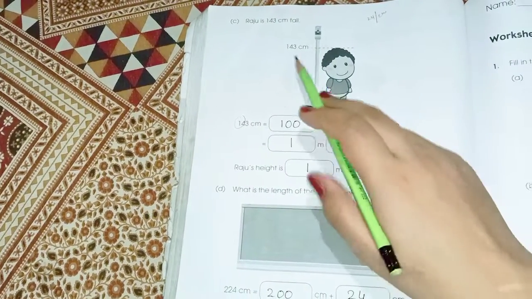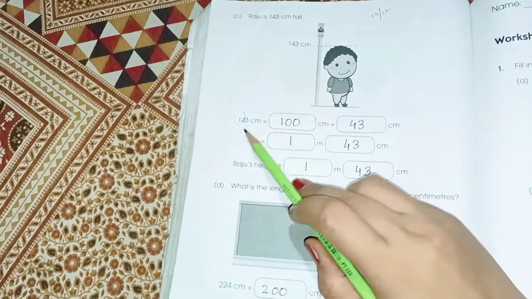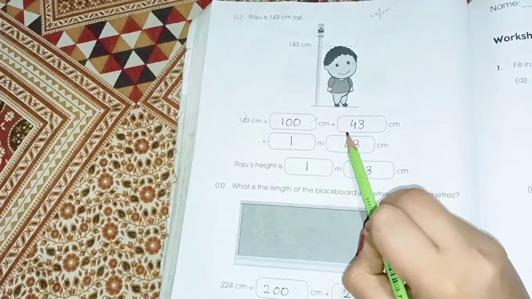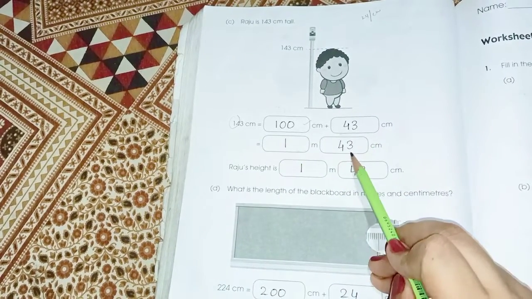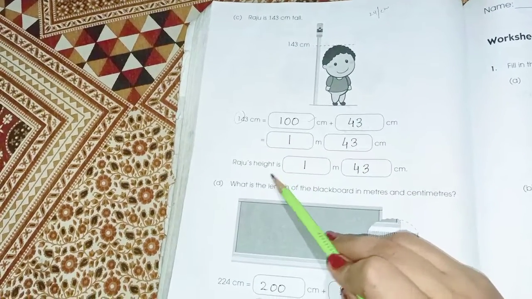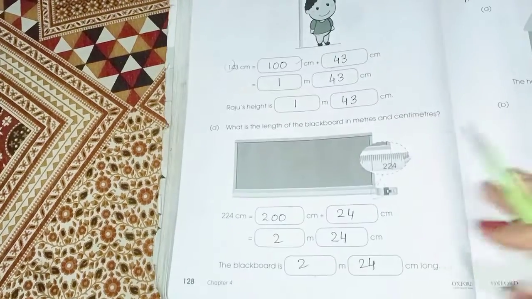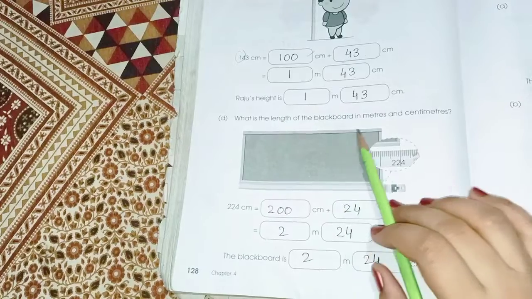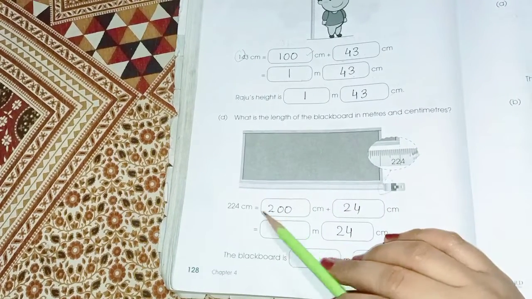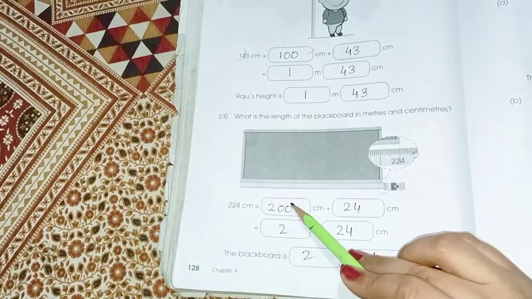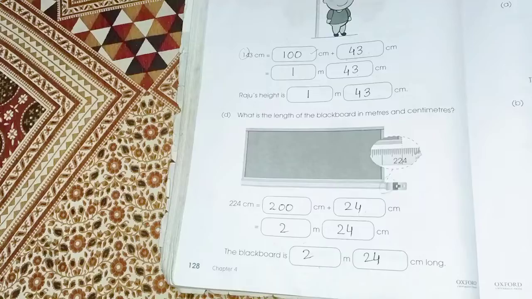Page number 128. Raju is 143 centimeter tall. So 100 separate, 43 separate. 100 is 1 meter and 43 is 43 centimeter. It means that Raju is 1 meter 43 centimeter tall. What is the length of the cupboard in meters and centimeter? So here we have 200 centimeter and 24, 224.